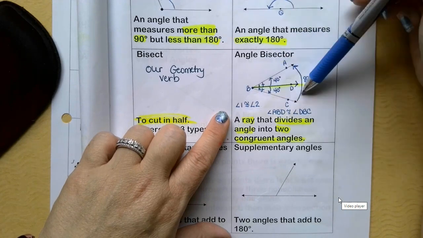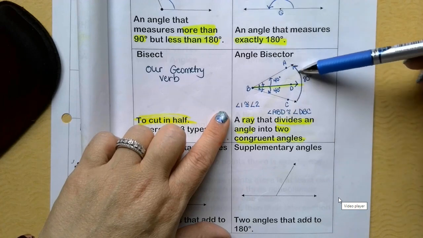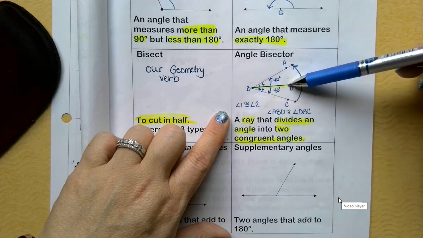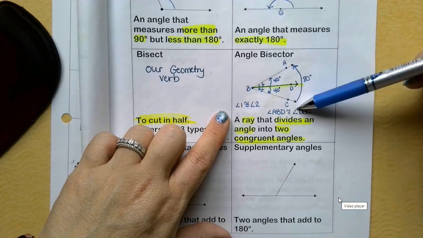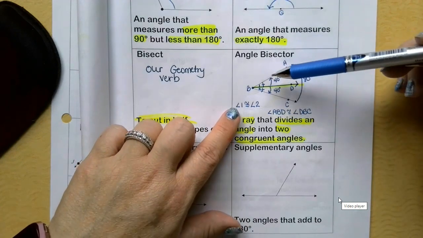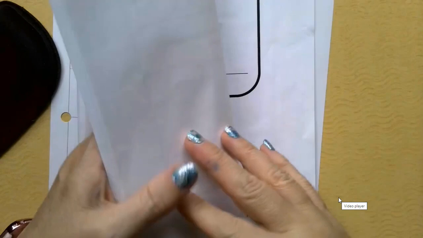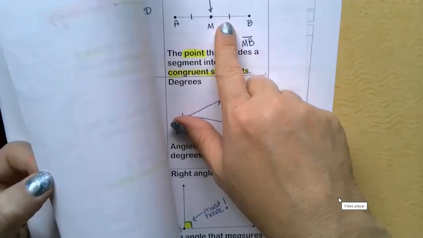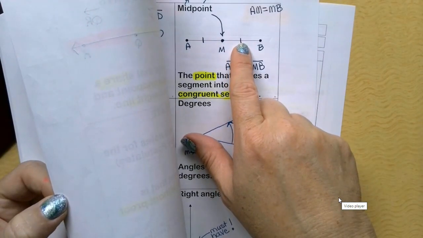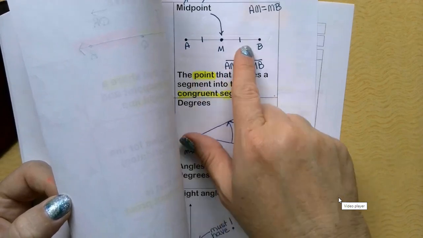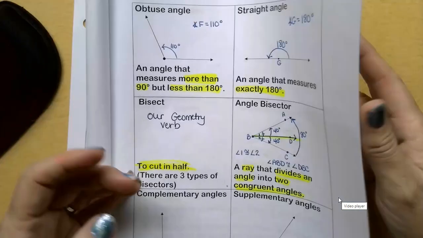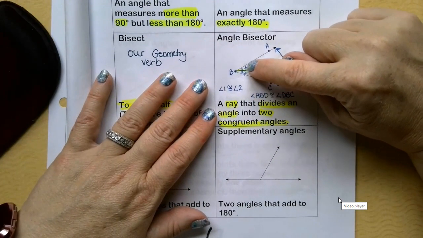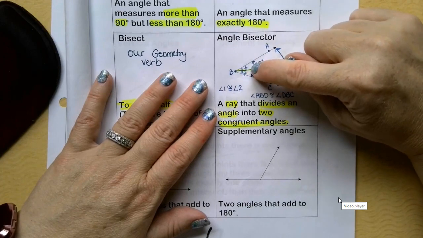So let's look at some markings I have in here. First of all, if this angle opened up to 80, each of these little ones would open up to 40, because this ray cut the angle in half. All right, we have these little markings right here. Remember when we had midpoint? And we had some markings to tell us that AM was congruent to MB. If we see the markings, we know these two pieces are equal. But we can also do that with angle bisectors. I put the two markings here and here. So you just draw a little arc and you put the markings to show that they're equal.